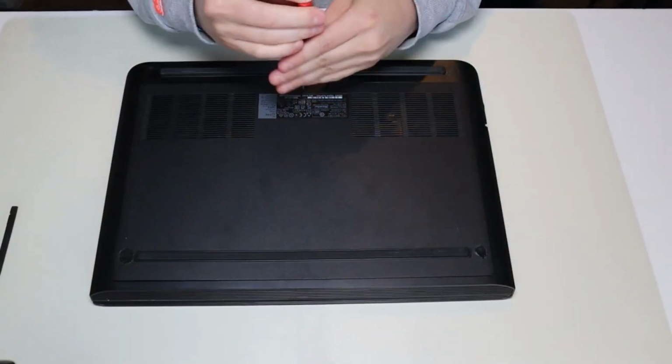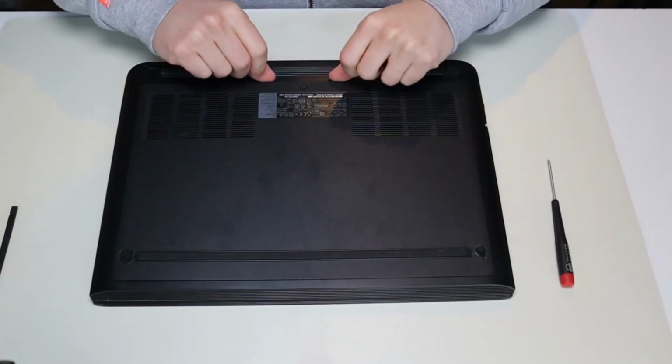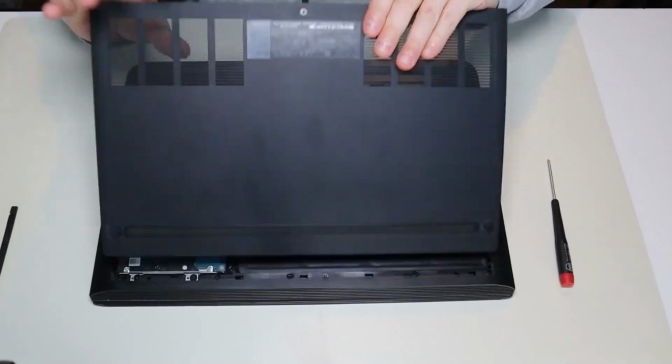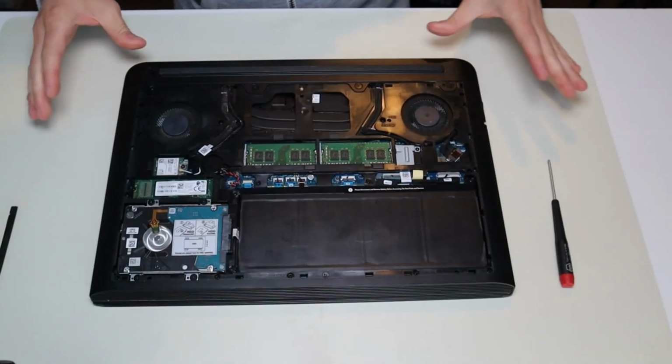So I'm going to take my screwdriver and undo this one single screw right there in the middle. And then you can just pop your panel up like that. It's pretty easy. It comes up fairly easily. There's the inside of your computer.